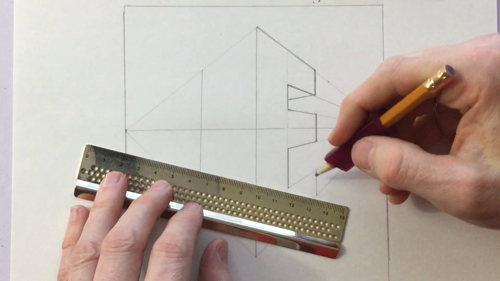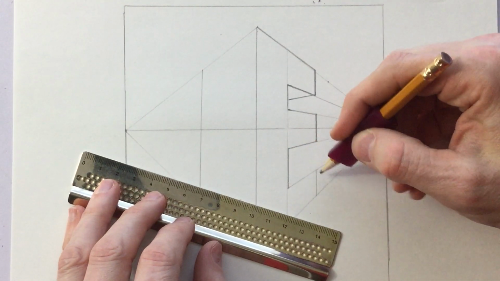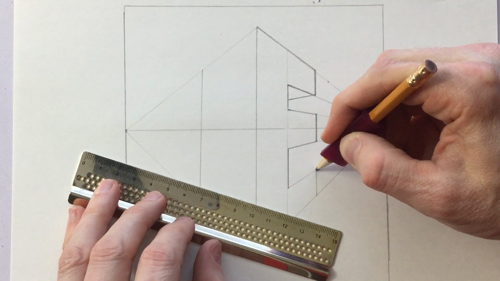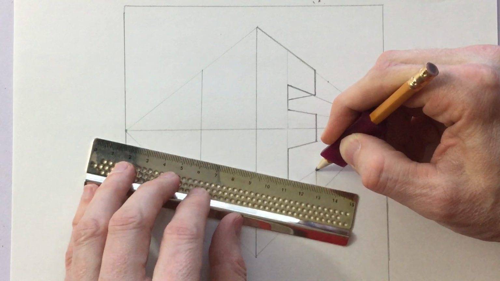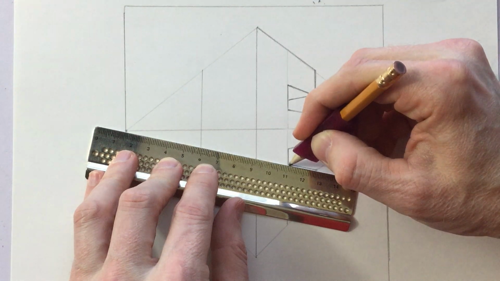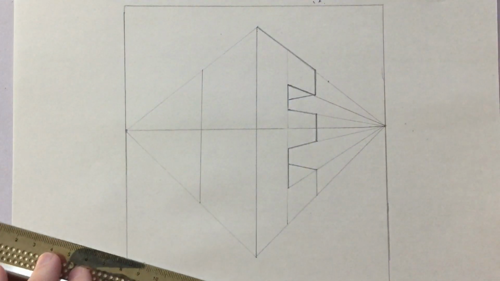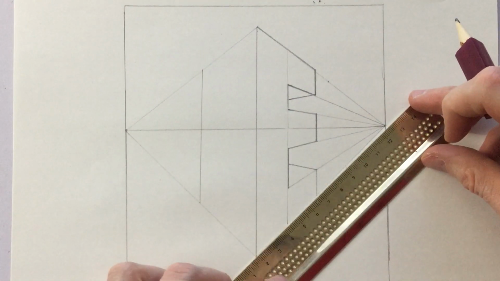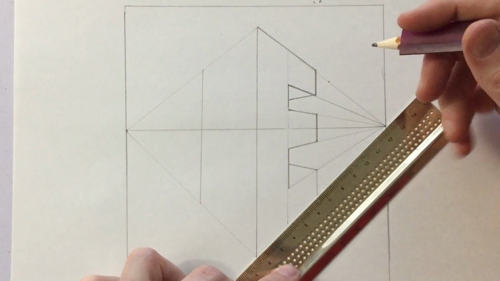Okay. Same thing at the bottom, I'm going to be able to see the top of that lower prong. So from the top right of that lower prong to the vanishing point and just stopping once I hit that vertical line. And you can see that letter E there now nicely taking shape.